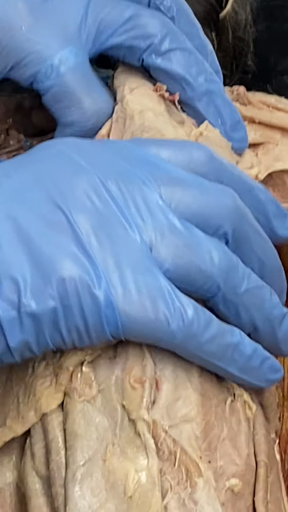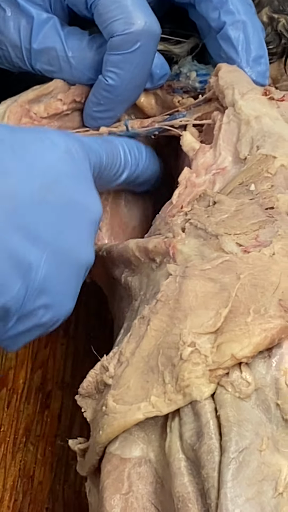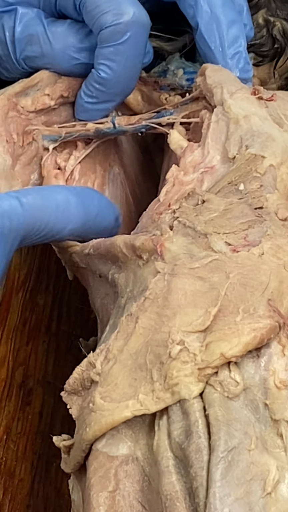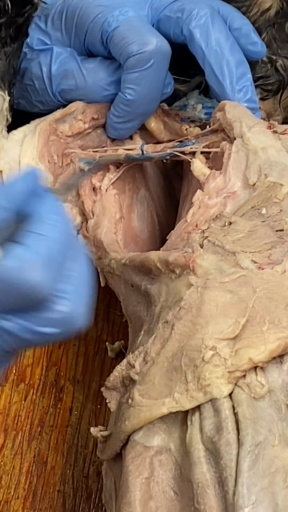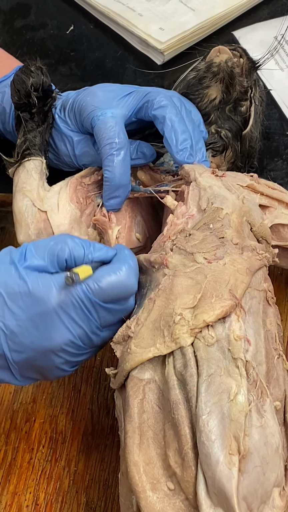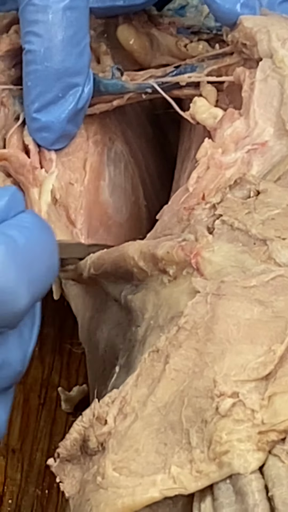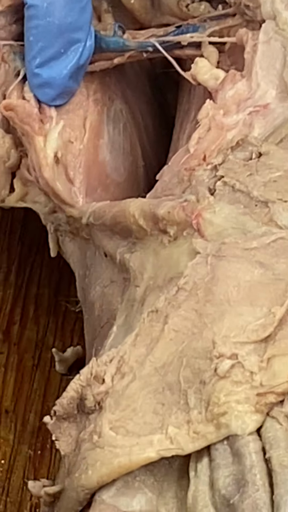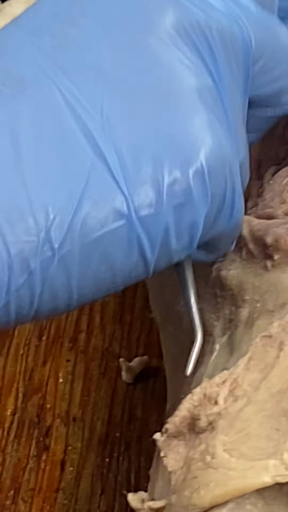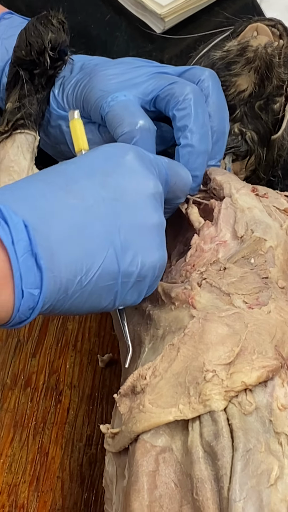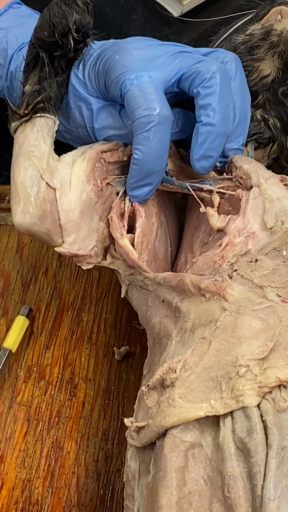If you need me to stop, just yell, wait. Okay. Subscapularis. Kind of the inside of the scapula, so it's basically pretty much all of that right in there. You see that shiny tendon? That's for the subscapularis. Teres major is on what is the ventral border of the scapula. Okay, so this right here is teres major.